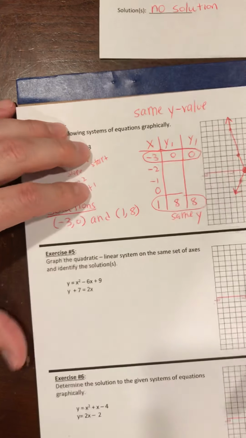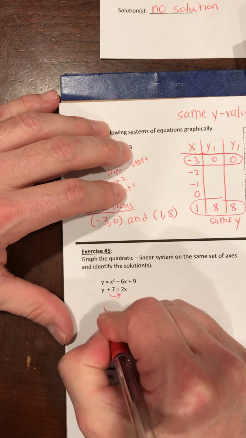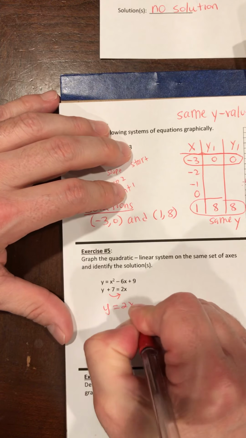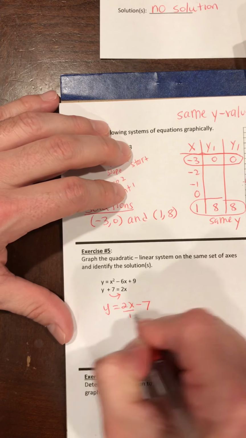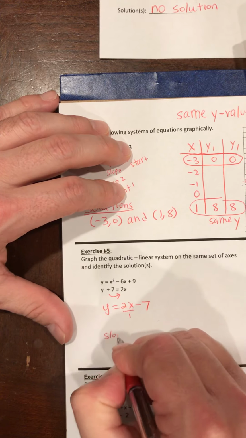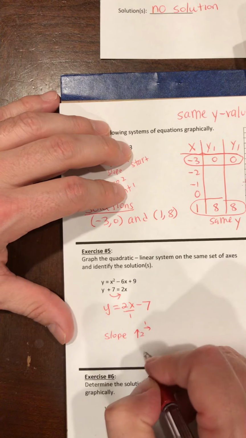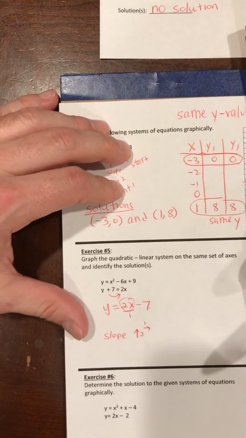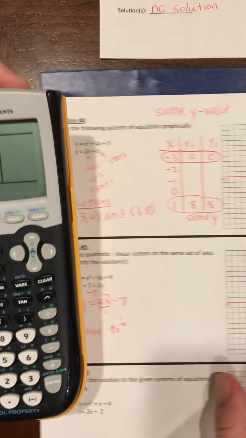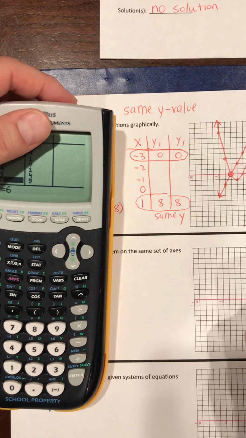All right, I'm going to graph my linear. Now remember, in order to graph it, it's got to be y equals. So you got to bring that 7 over. So it's y equals 2x minus 7. When you bring it over, the sign changes. So our slope is up 2 over 1. That's our slope. Our y-intercept's negative 7. So we're going to start at negative 7. I'm going to go up 2 and over 1.